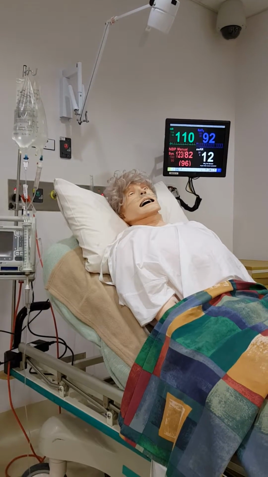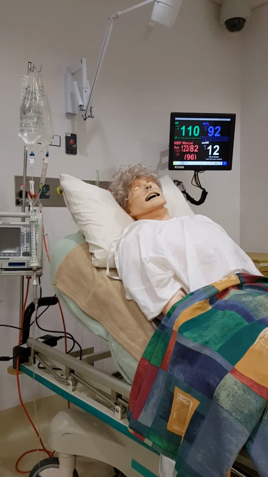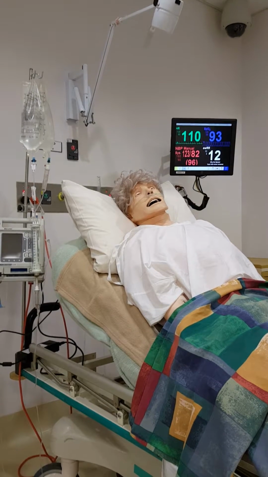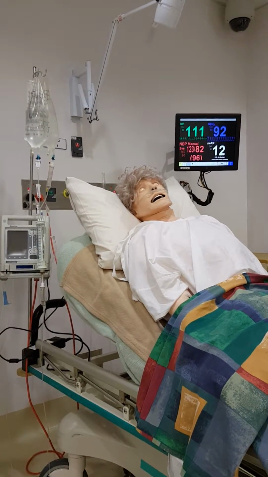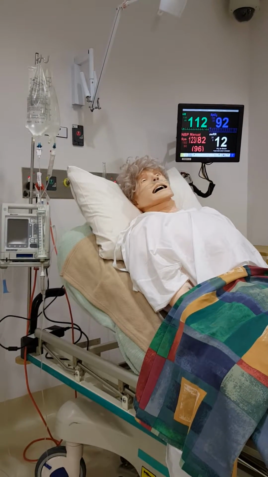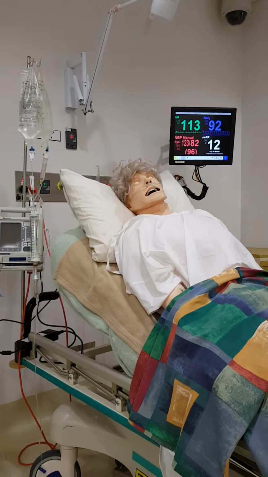It is important to pre-brief and debrief the students to enhance their learning and enable them to evaluate their experiences. Pre-briefing, they look at the scenario prior to coming to class, prior to doing the simulation.